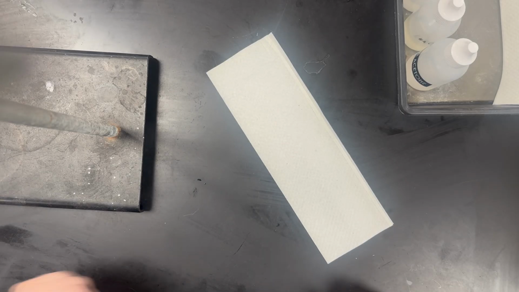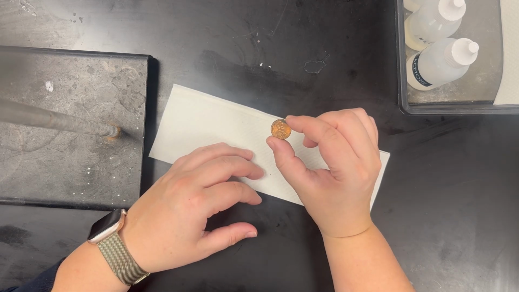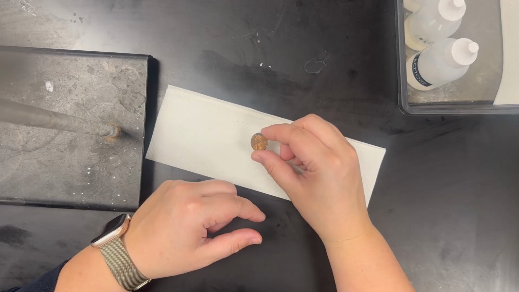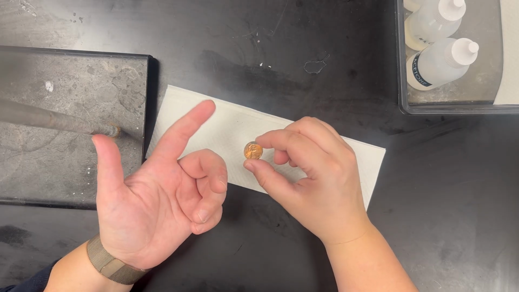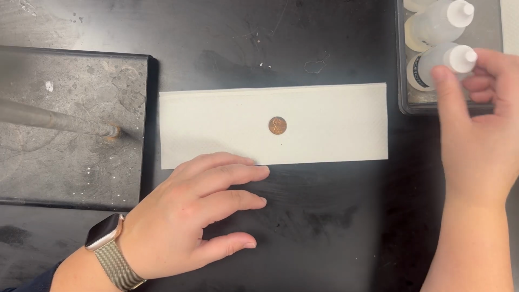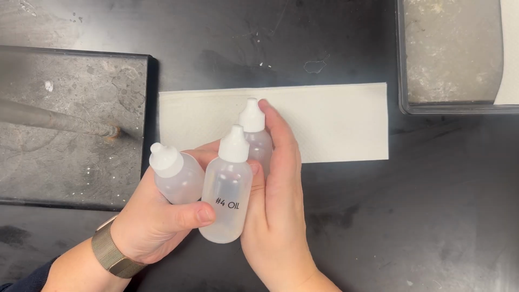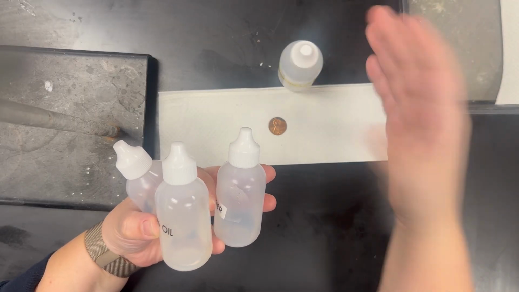Welcome to station number 1. This is drops on a penny. Before you sit down, you're going to want to go to the teacher's desk and grab a penny. Again, you personally need one, but at your table in groups of 4, you need 4 total. We have 4 different liquids that we're going to be working with throughout this lab in its entirety.